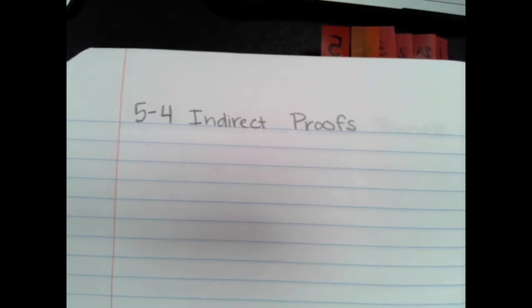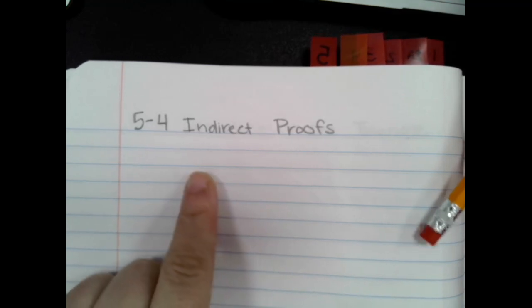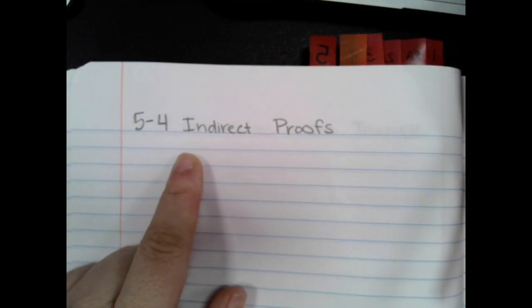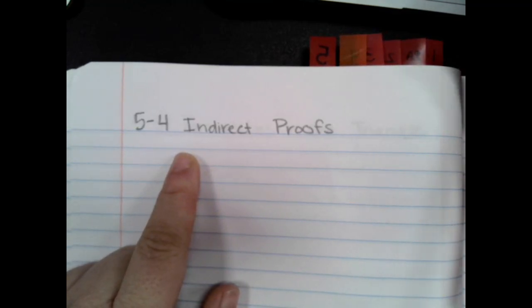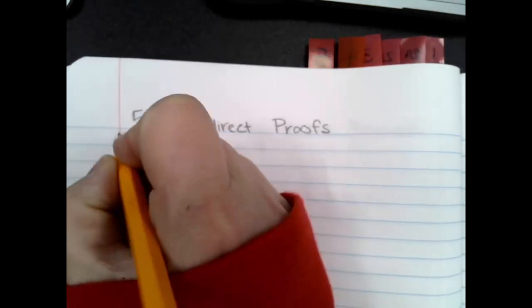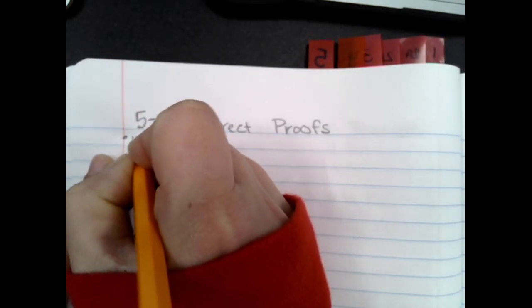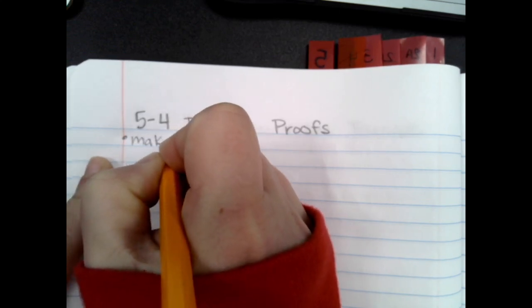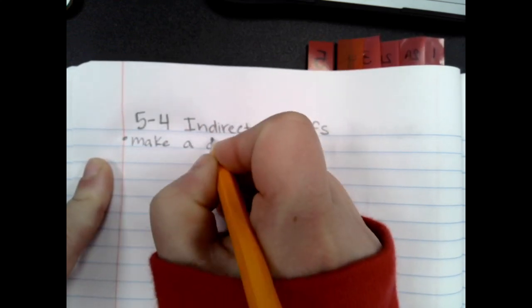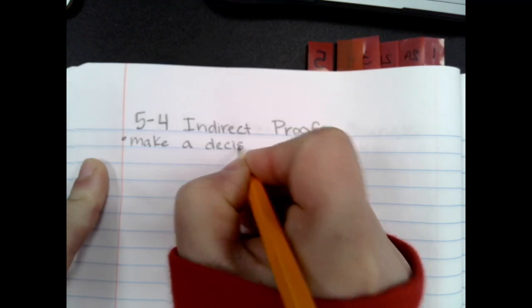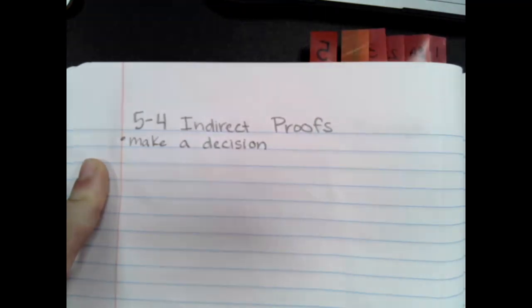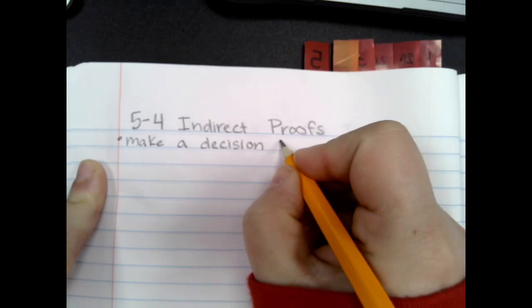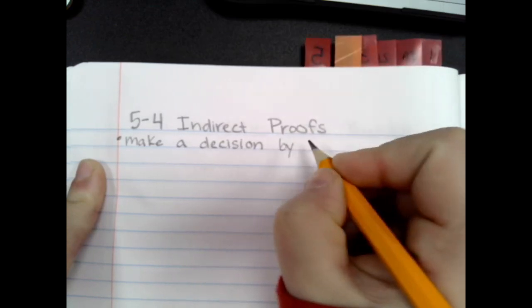And that's why these proofs can be a little challenging, because instead of proving it directly, which is what we've been doing, we're going to do it indirectly, which sounds crazy. Okay, and to do that, we're going to make a decision by eliminating all other options.